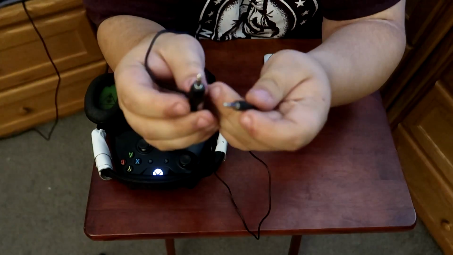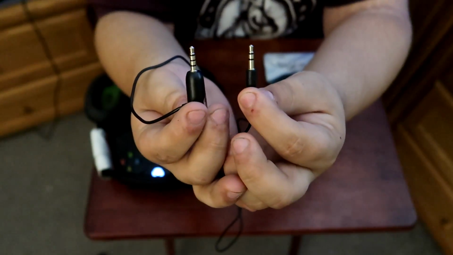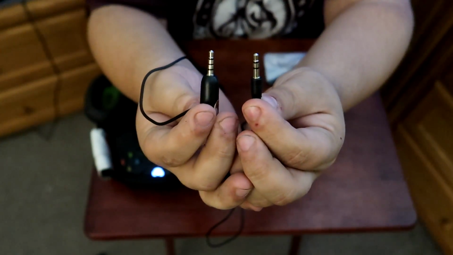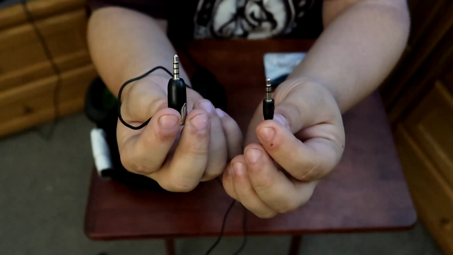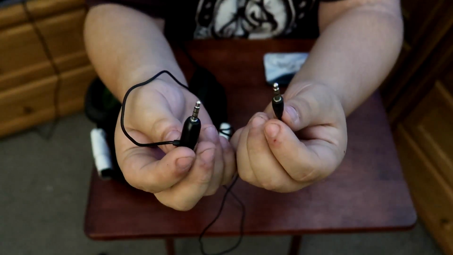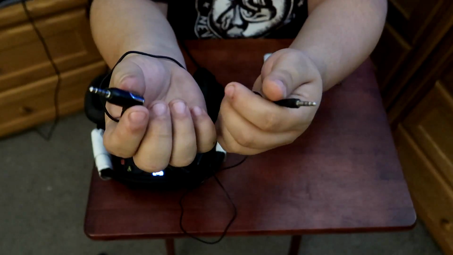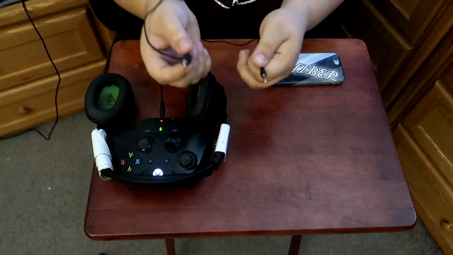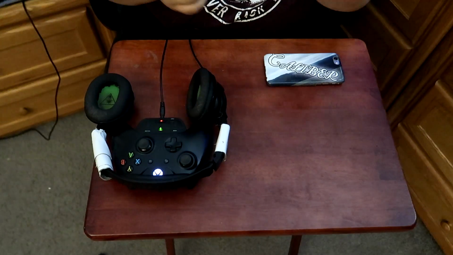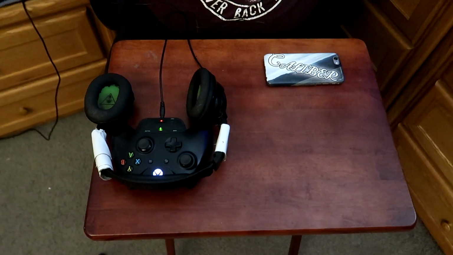Now, this is an aux cord. If you don't know what it is, then I don't know what the hell you're on. It's basically a 3.5mm jack into a 3.5mm jack. It's basically a male-to-male cord to carry sound from one thing to the other. Basically a transfer of sound.